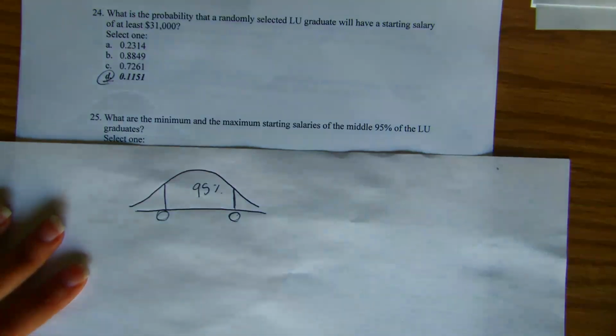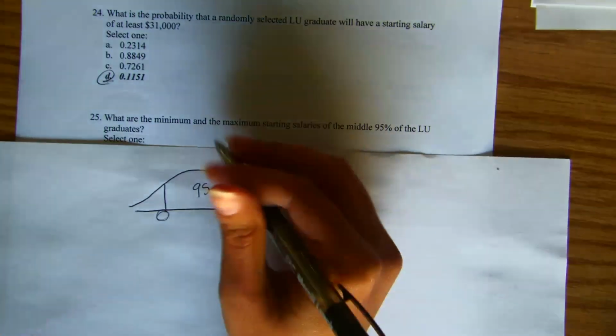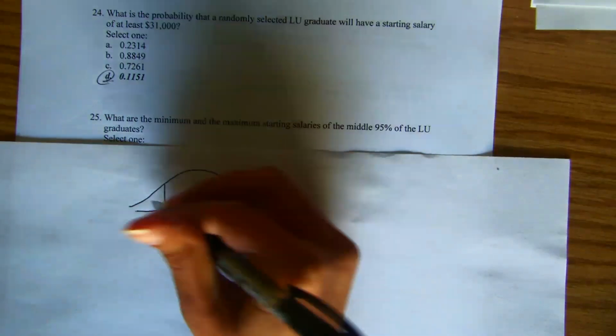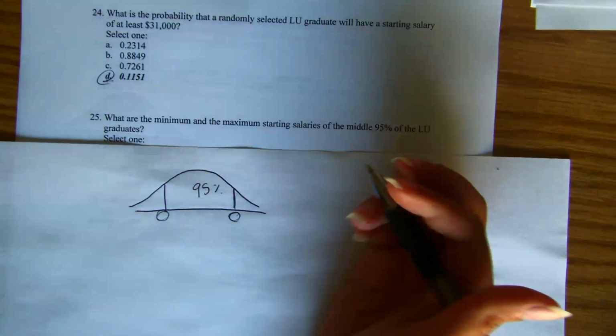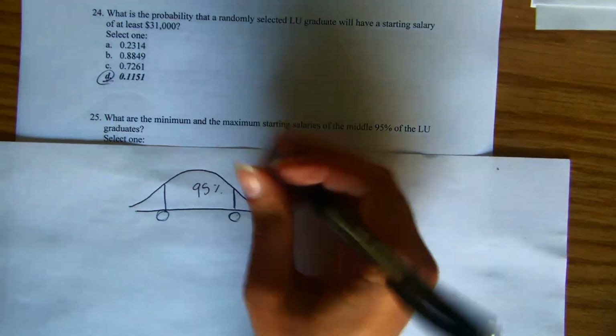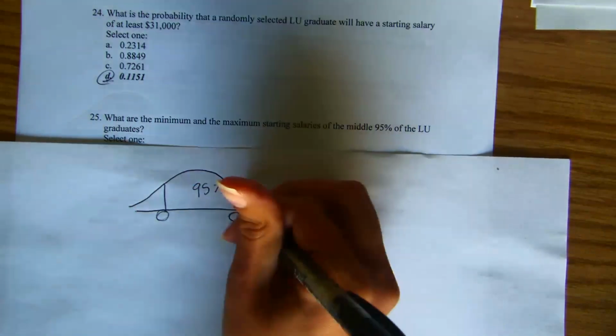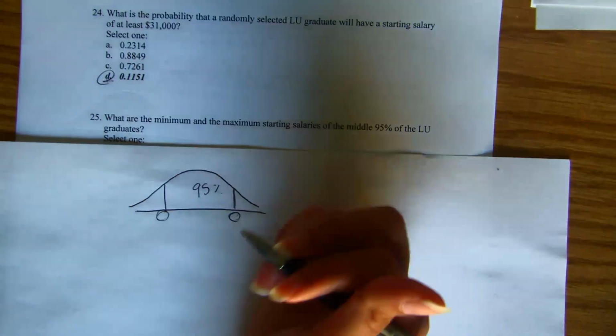So I think the easiest way to do this is, well, okay, let me explain it. What is the area of these two combined? That's going to be 100% minus 95%, right? So when we do that, we're going to get 5%. That means the area of this and this combined should be 5%.